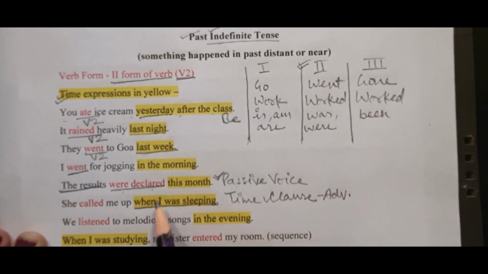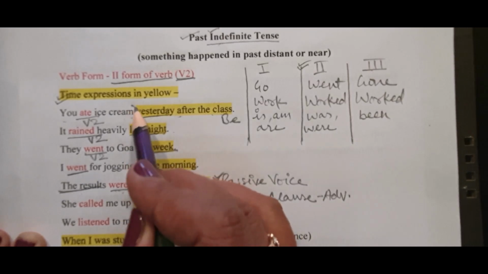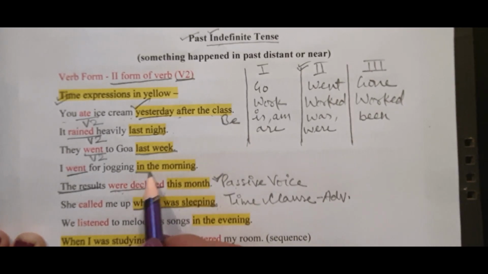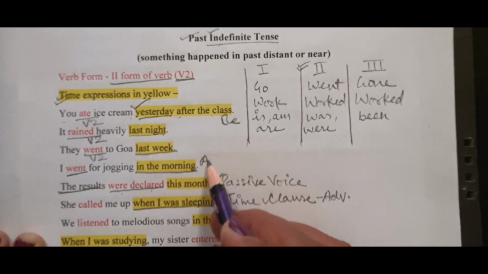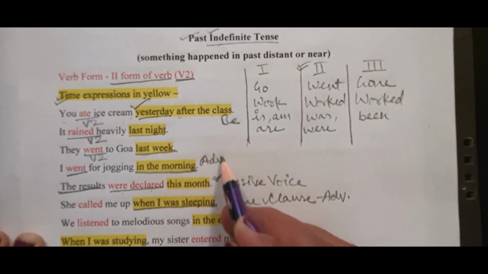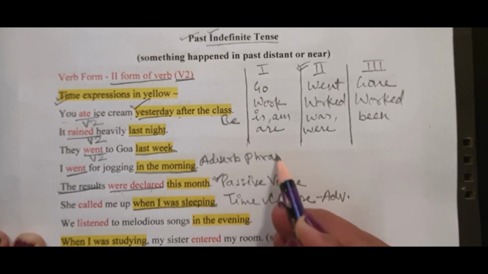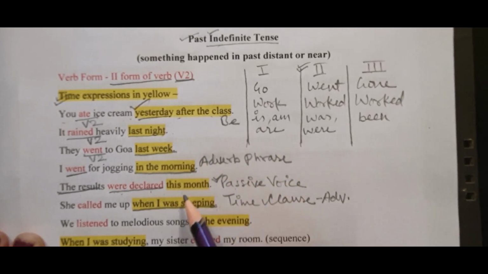So time is expressed in three forms. One simple adverb: yesterday, last night, last week, day before yesterday. And this is adverb phrase: in the morning, in the evening. They all do the work of adverb only. This is simple adverb, this is adverb phrase, and this is adverb clause. Only the structure is different, but they do the work of adverb.